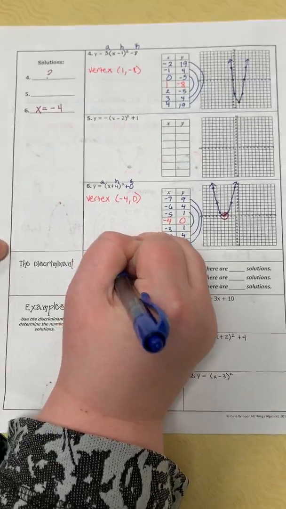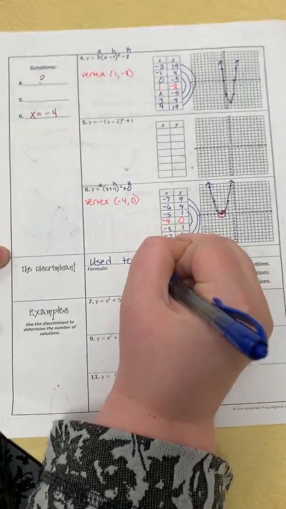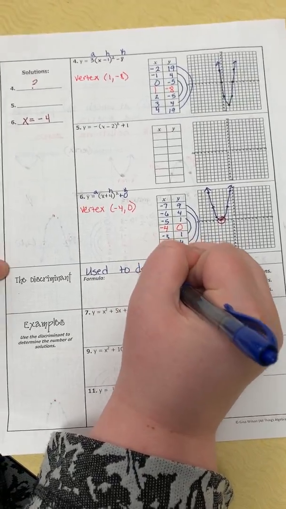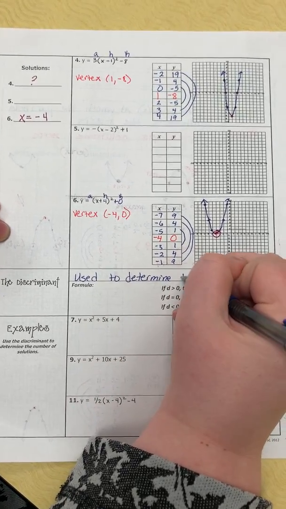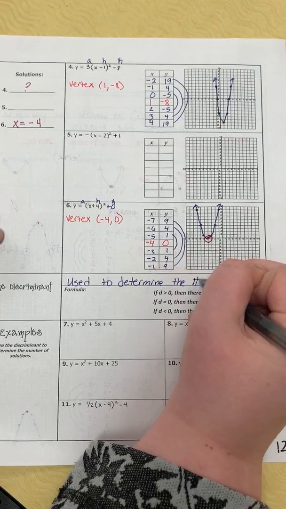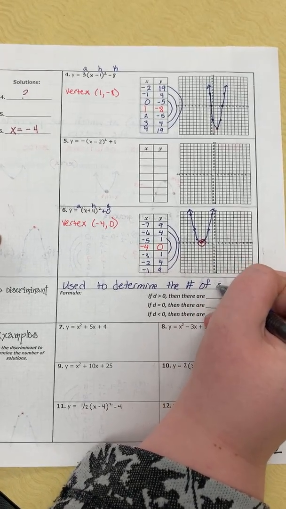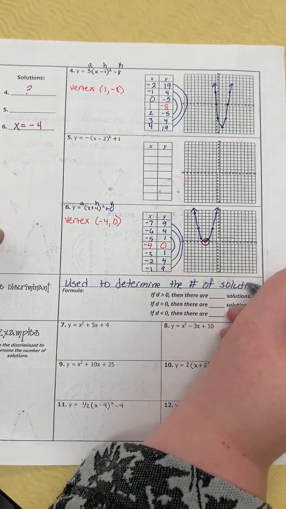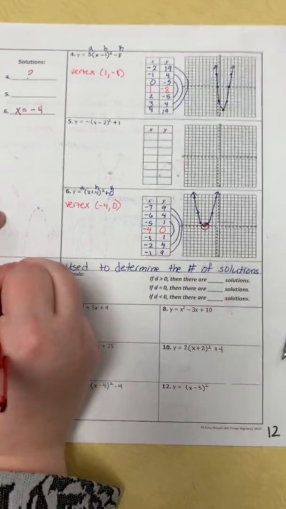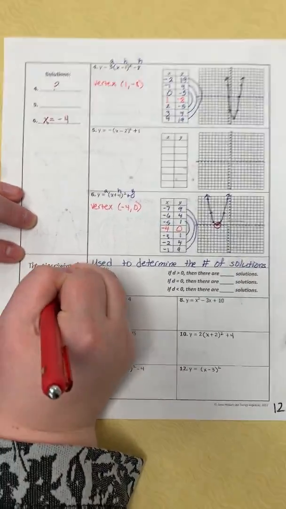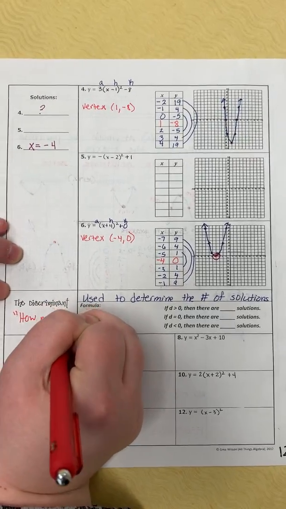All right, now this new big word you see down here, the discriminant. The discriminant is used to determine the number of solutions. It will not tell you what the solutions are. Let's get that straight. It will not tell you what the solutions are. It just tells you how many solutions.